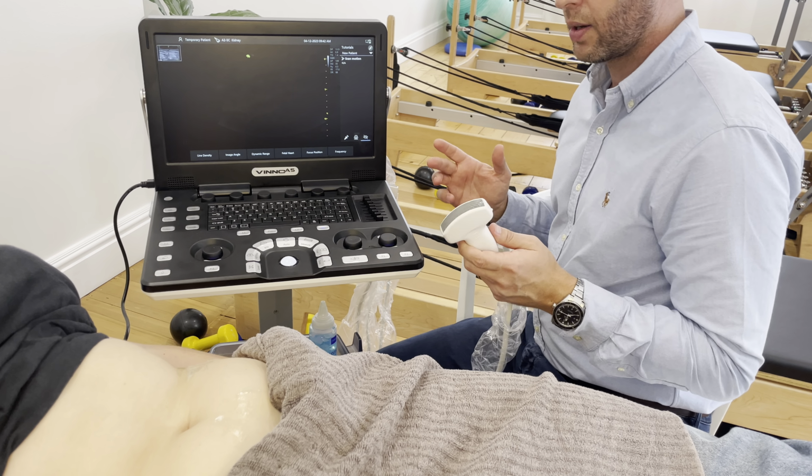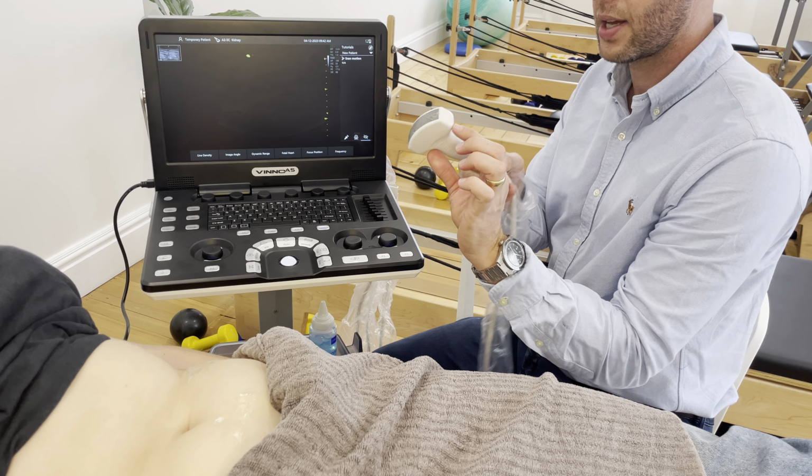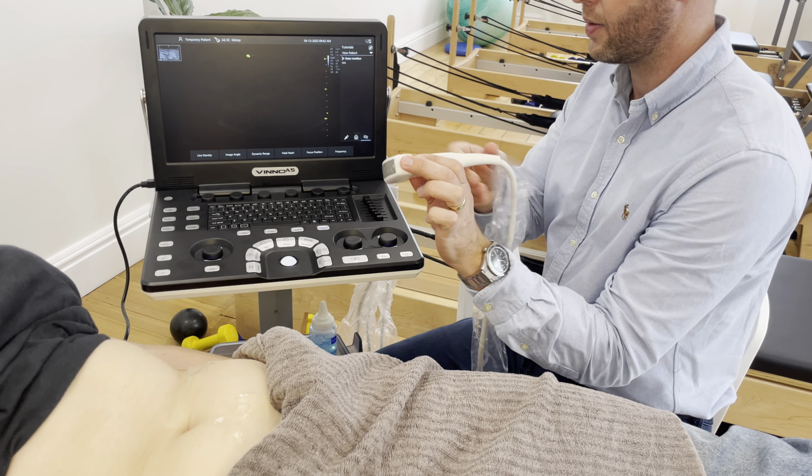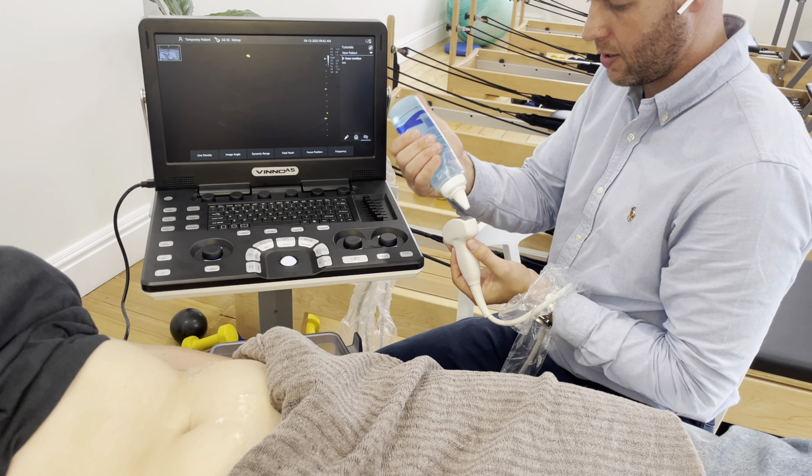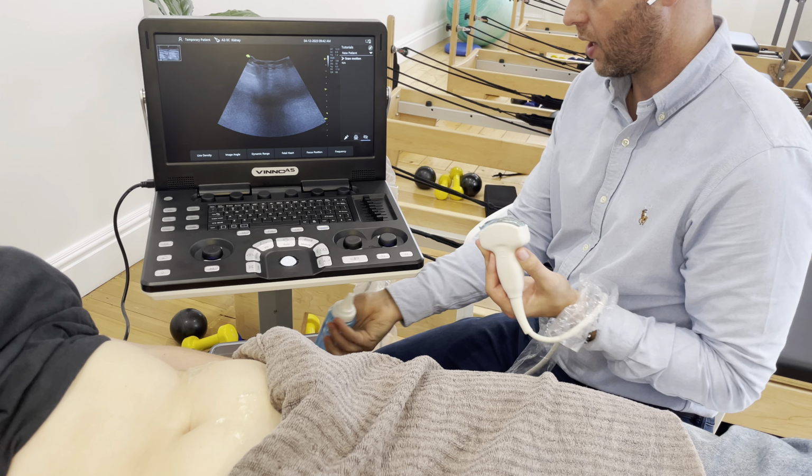So if we're going to take a look at pelvic floor, we're going to again start in the transverse plane, and we're going to have this little marker here towards the patient's right. So left of the screen is patient's right. We get a bit of gel on there.